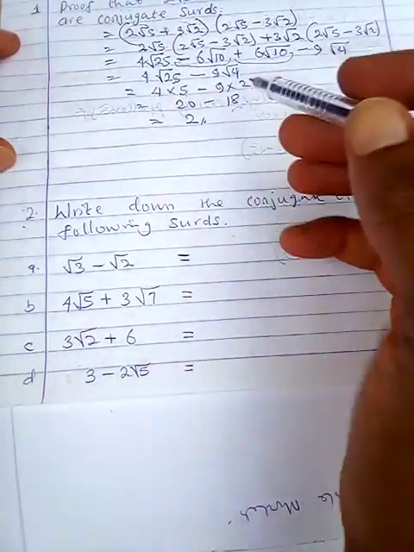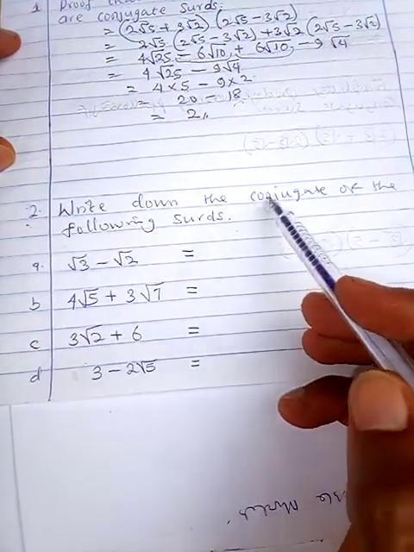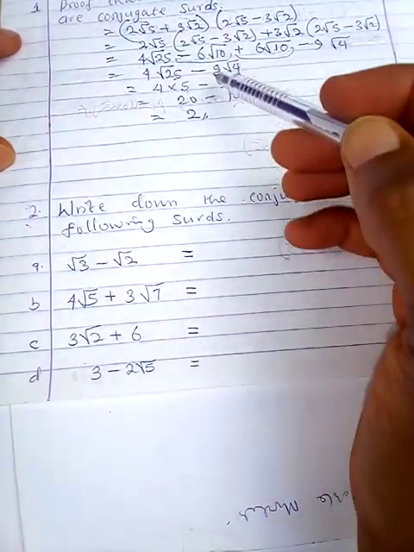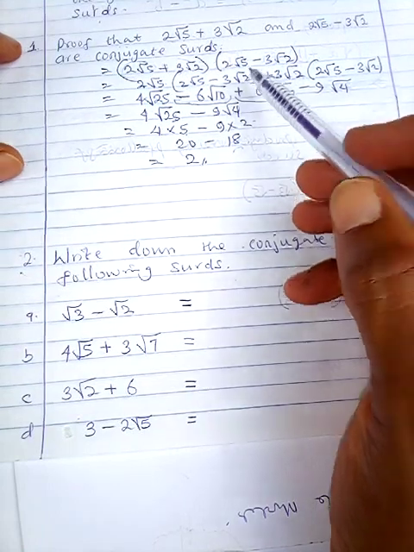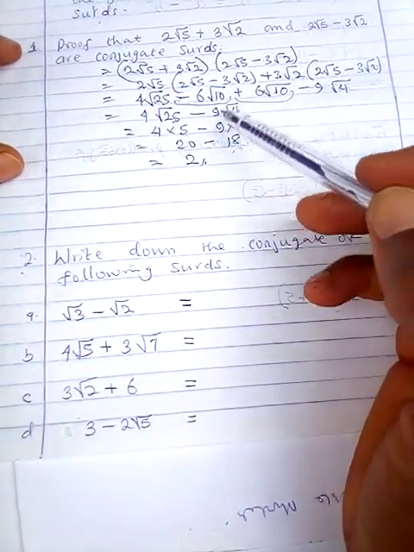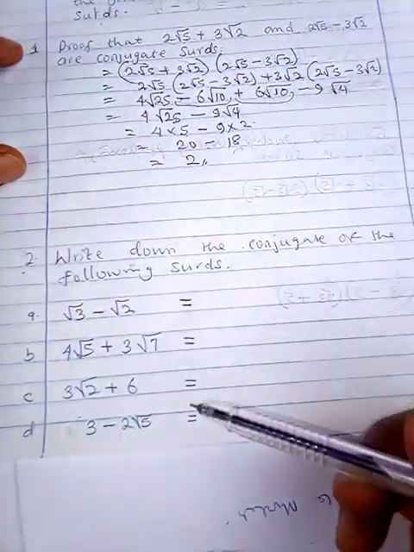Now, based on what we did here, we are going to apply this to solve the following. So write down the conjugate of the following surds. Based on what we did here, anytime you are finding the conjugate of a surd, you are not going to do all these things. This one was just for us to prove that these two surds are conjugate. So how do you now find the conjugate of a surd?